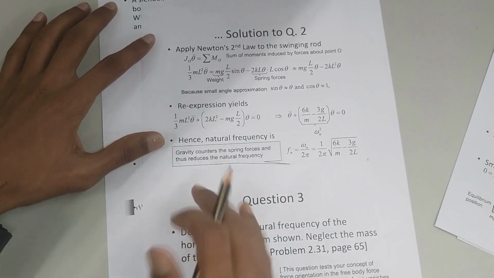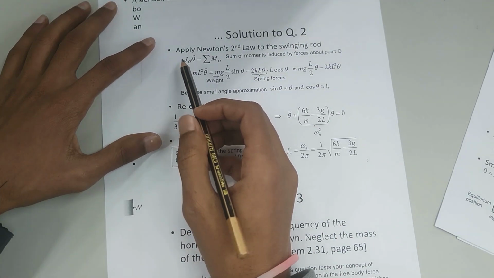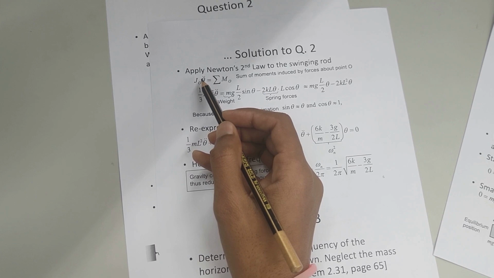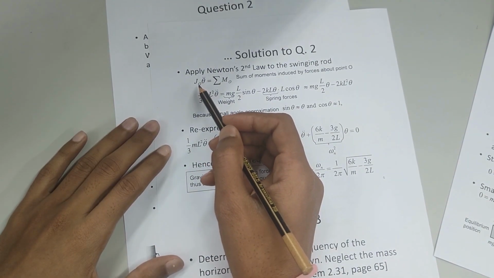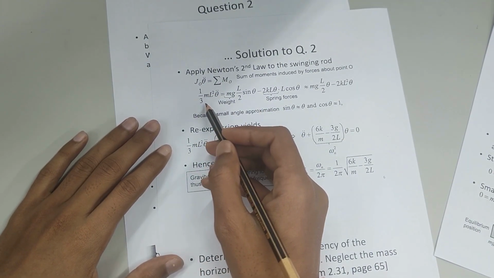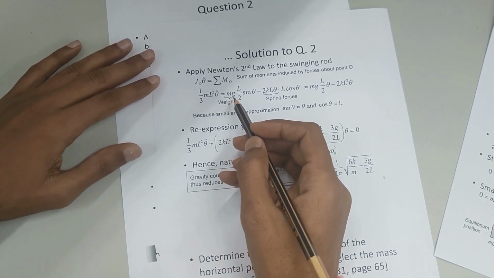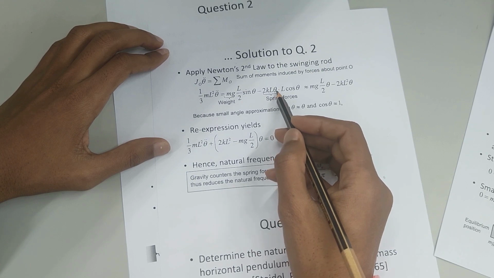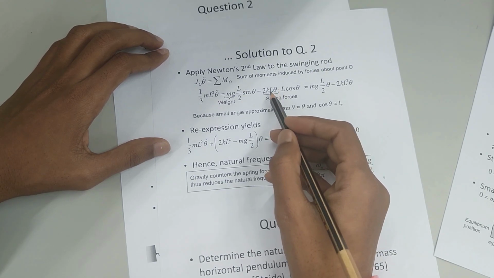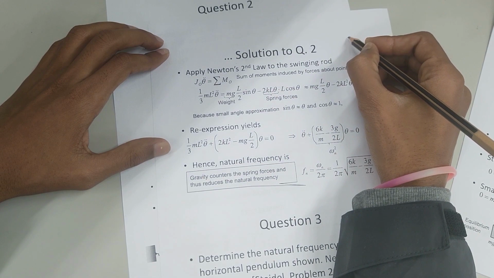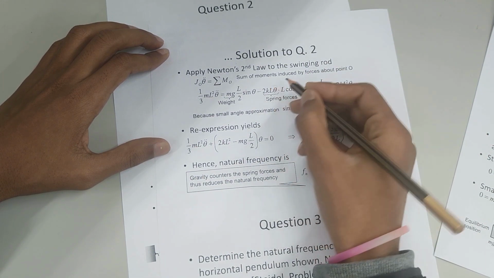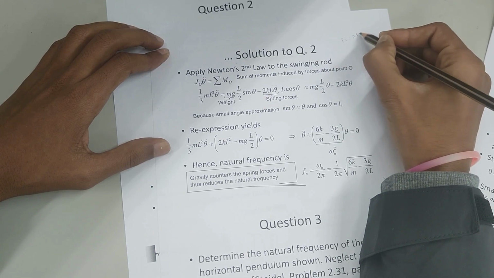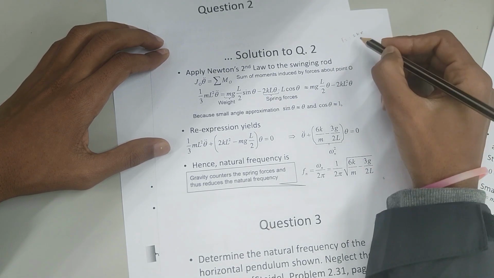The moment of inertia of the rod about O is mL² by 3. So mL² by 3 theta double dot is equal to mg into L by 2 sine theta minus 2kx, because two springs are acting, so 2kx.